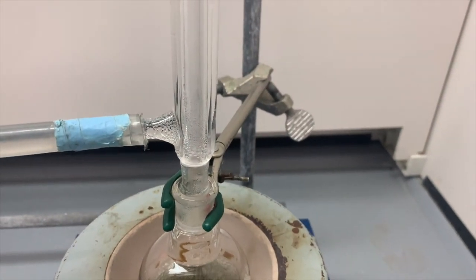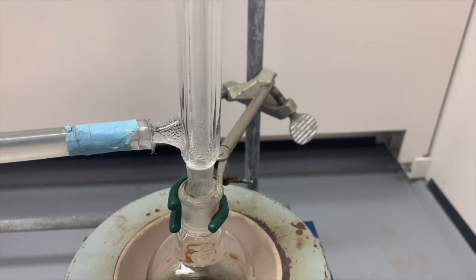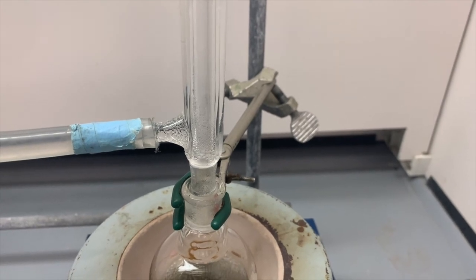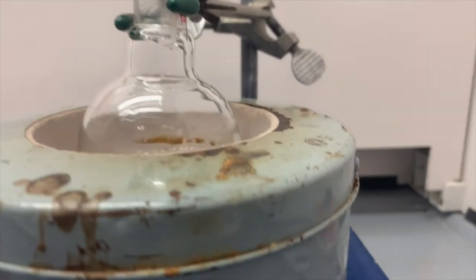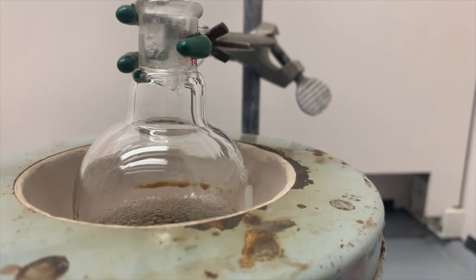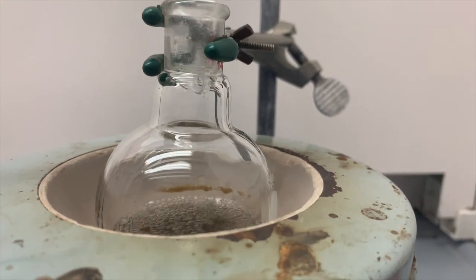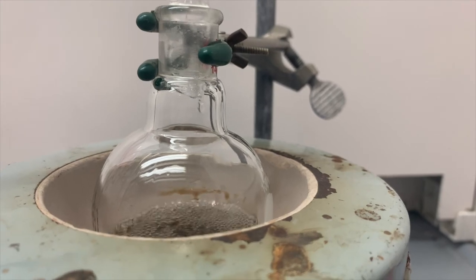We can see that the droplets of ethanol are collecting here in the condenser and then dripping back down. So you can see those drops. That's ethanol that's collecting up on the condenser and dropping back down into the mix.